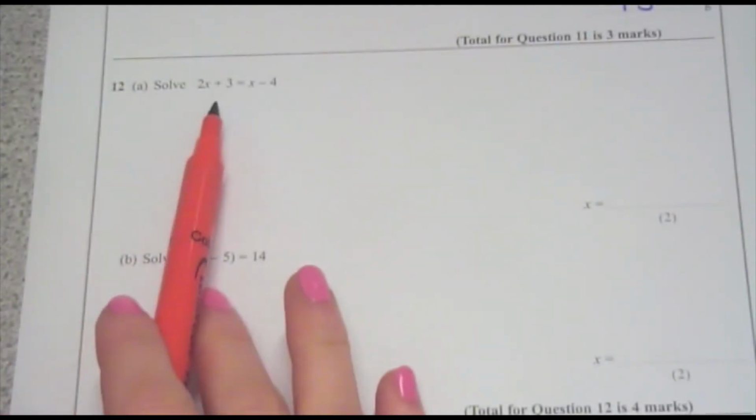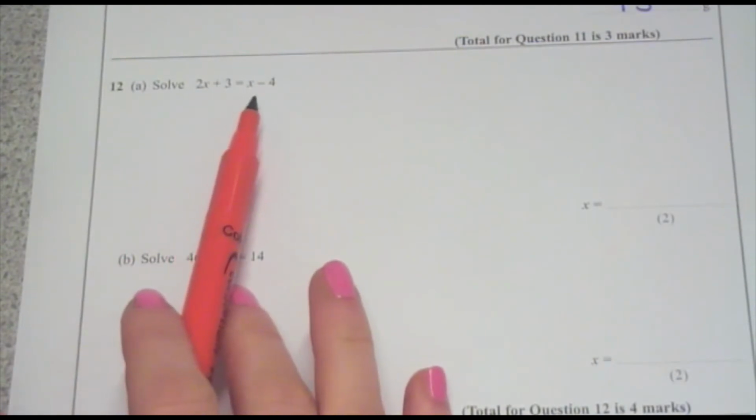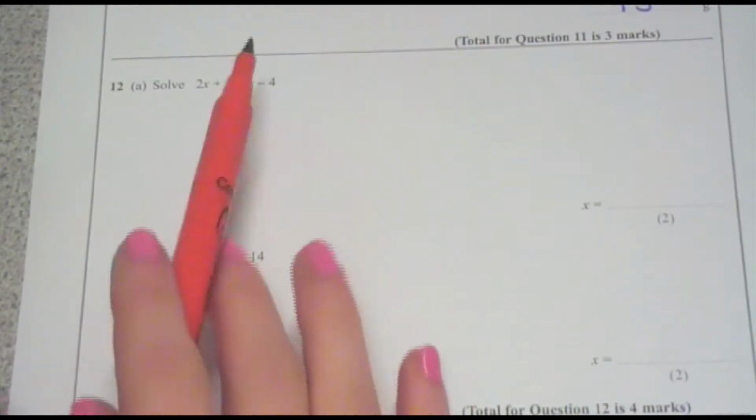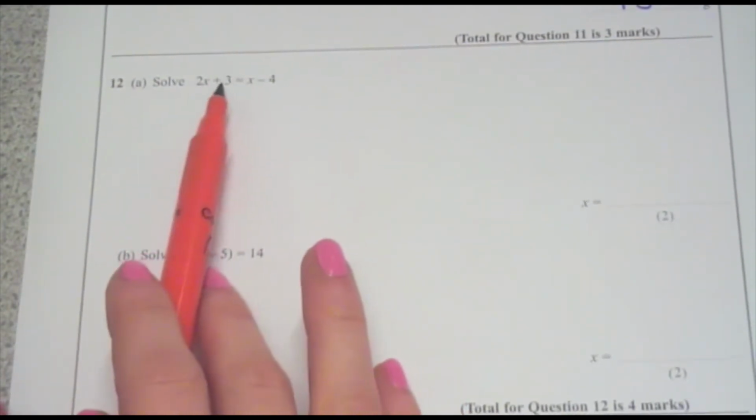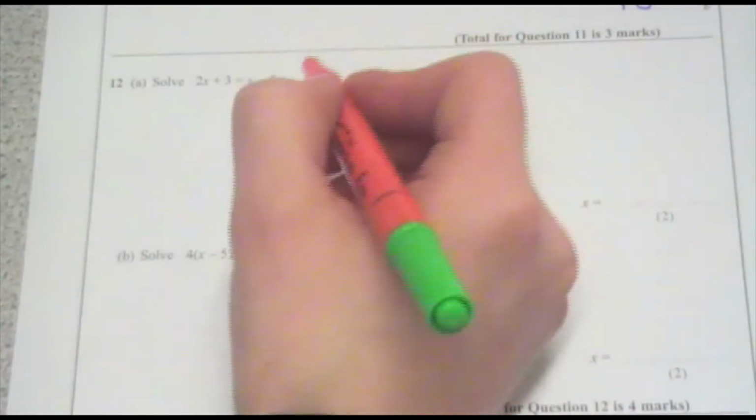Question 12, part A, asks me to solve 2x plus 3 equals x take away 4. The first thing I've noticed is that I'm quite uncomfortable with the fact that there are x's on both sides. So that's the first thing I'm going to do. I'm going to try and eliminate those x's.